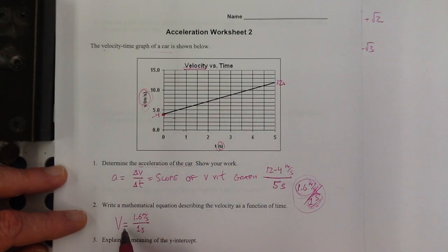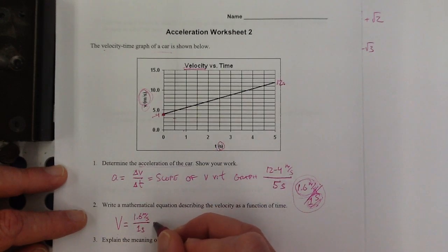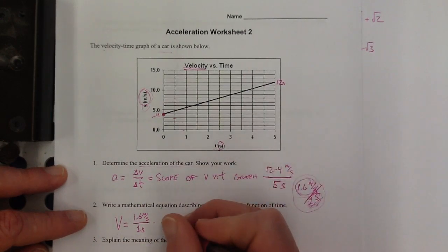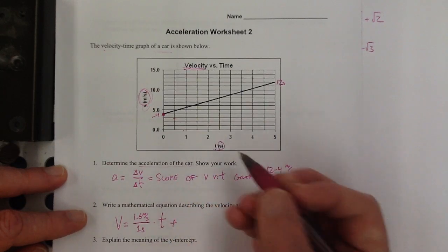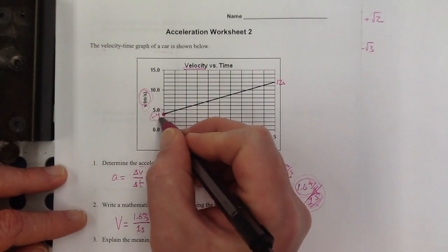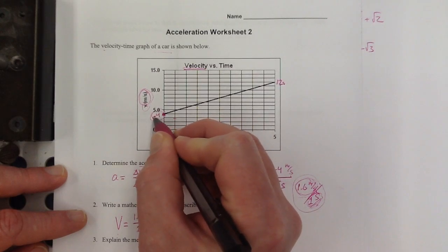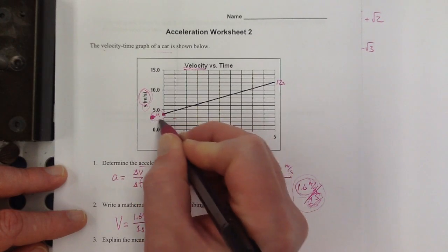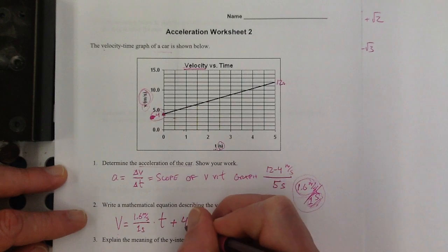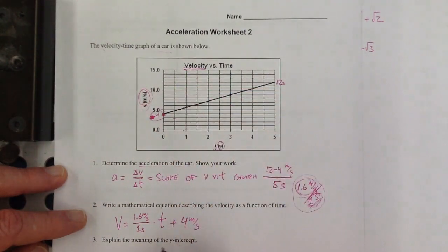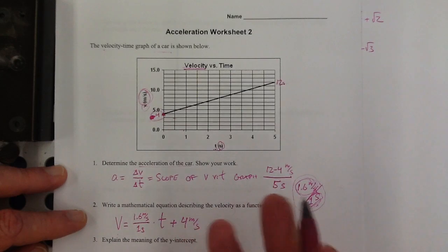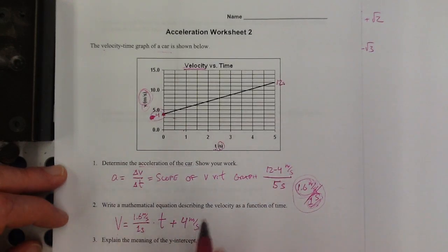So that's y equals m. It's not x, it's t on this axis, plus b. The intercept is 4 meters per second. If you don't have those units, that's a mistake. It's got to have those units there.